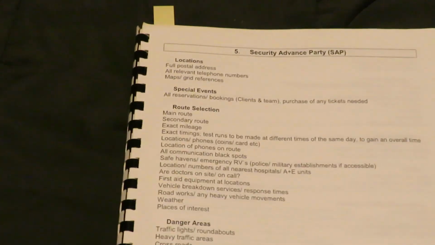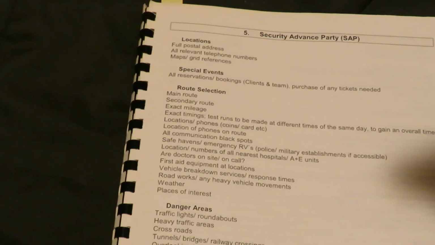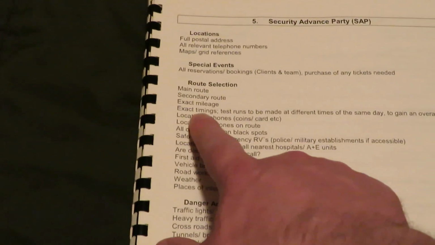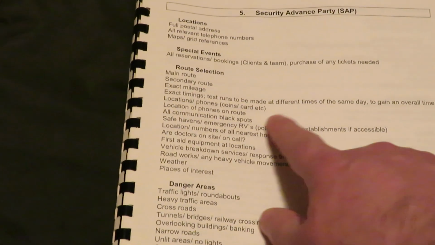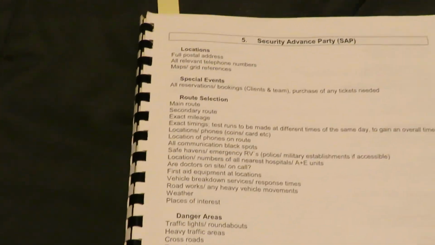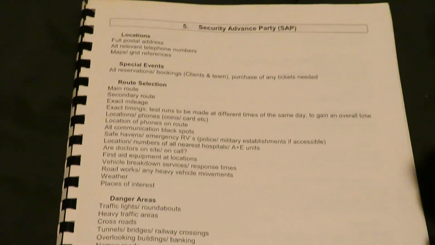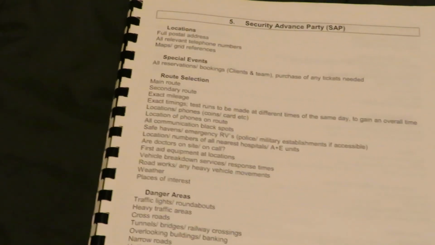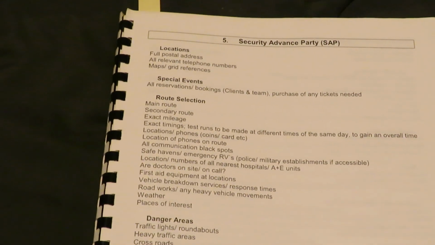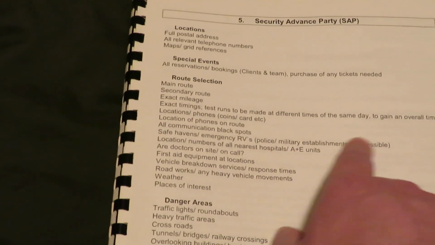I have done videos on this before, driving around talking about this kind of thing, and other videos talking about surveillance detection routes in brief. But exact timings, test runs to be made at different times of the same day, or on various days if you're just doing this for your MAG and for your own personal use and not on a job, but it applies to both. At different times in the same day, and/or spread out through a number of days at different times to get an overall time in general.